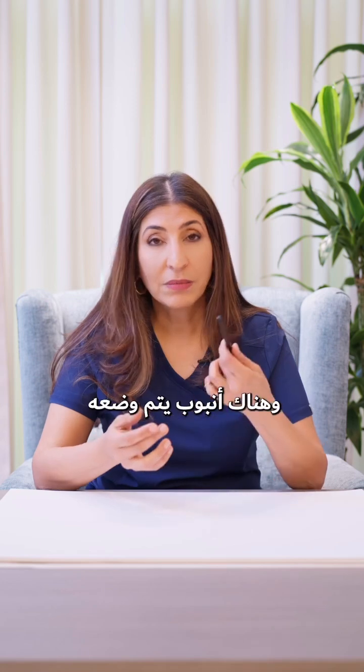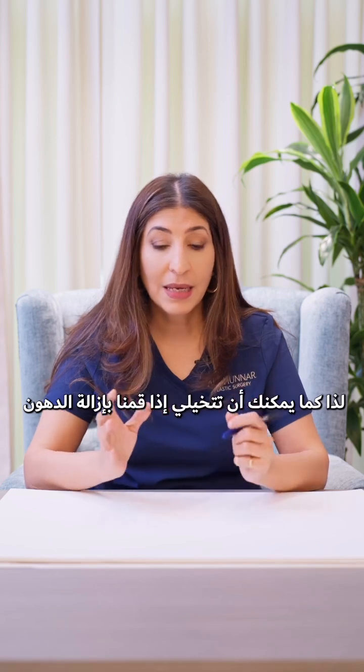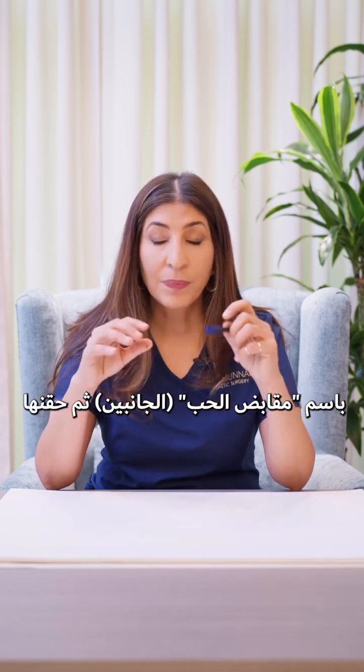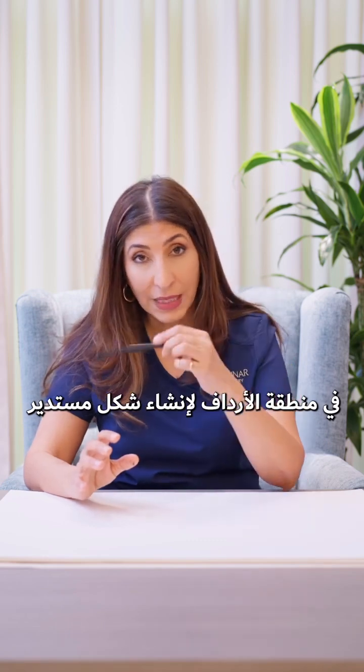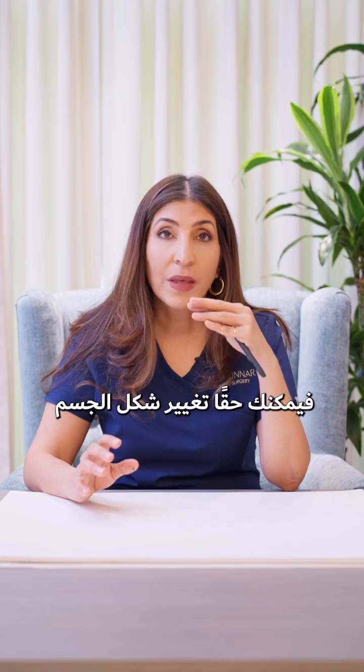Now, liposuction tends to be performed using a very small incision, and there's a cannula that we put in and actually suck out the fat, literally. So as you can imagine, if we remove the fat in targeted areas, such as the back and the waist and the flank area, which is the love handles, and then inject it in the buttock area to create a rounded shape, you can really alter the body shape very nicely.